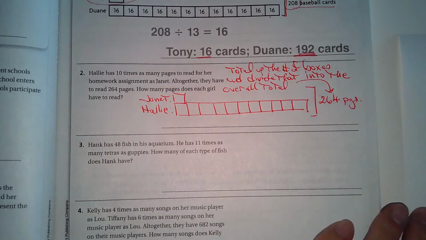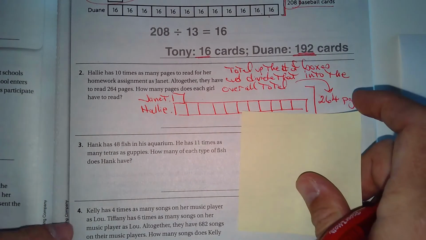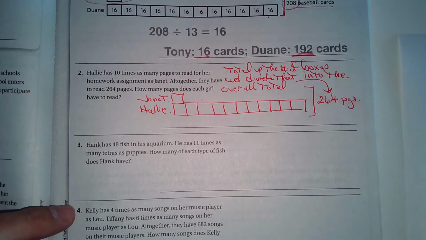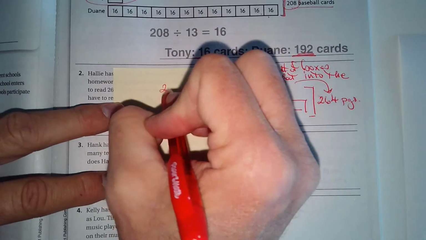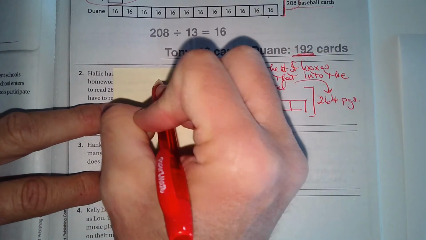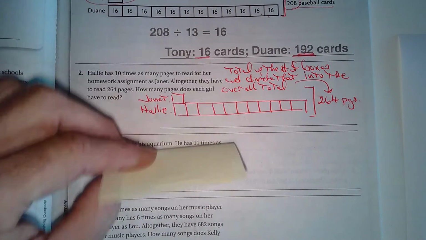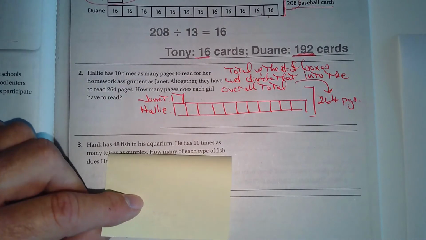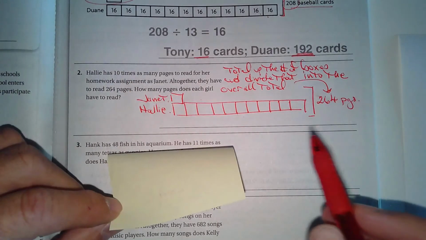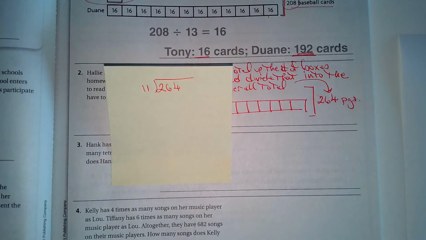So they don't give us a lot of room to work here, so I'll just get a sticky note. So it's 264, and we're going to divide that by 11, was it? Is that what she said? Yeah. 10 and 1? Yeah, 11. 264 divided by 11. Okay, good.